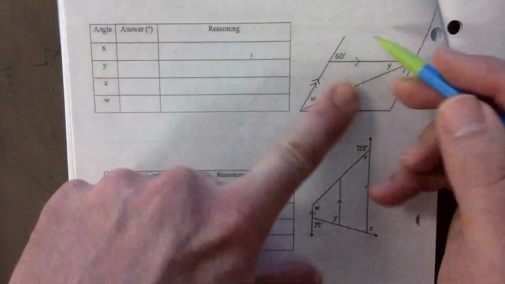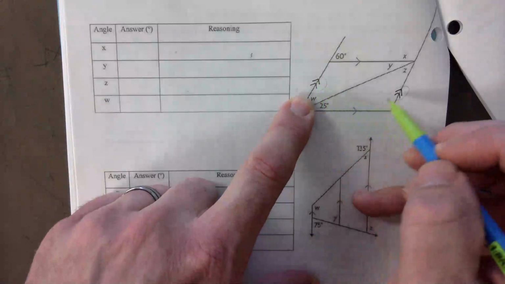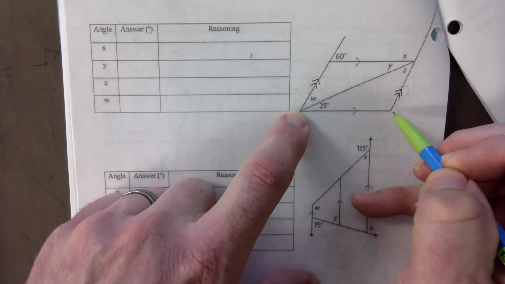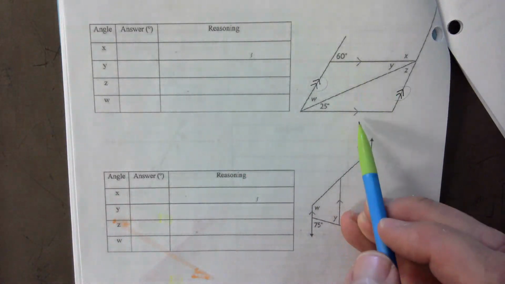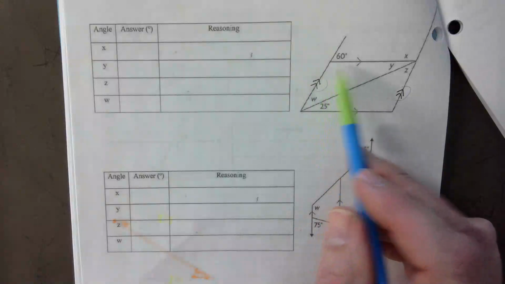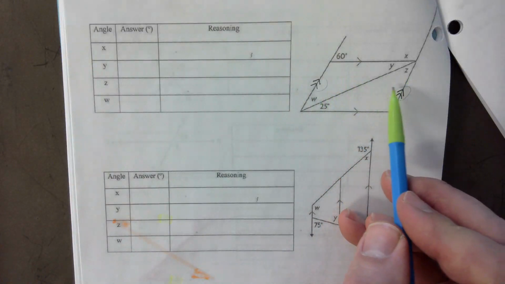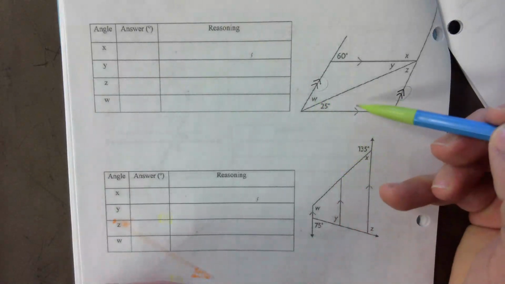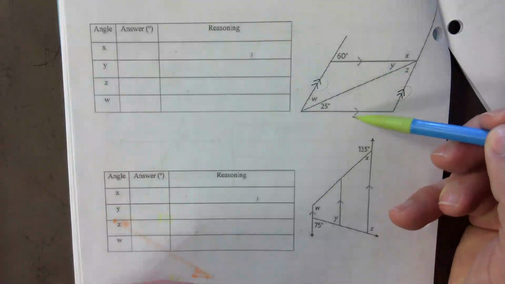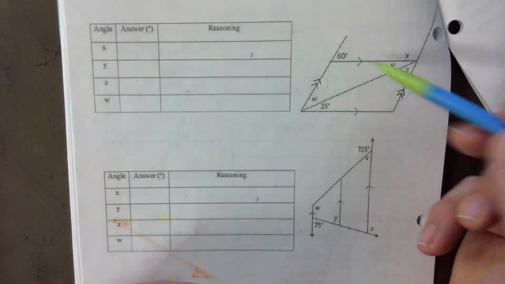How do you start here? Well, the key here is make sure you put these markings down. Which means, listen carefully, this shape here is called a parallelogram, right? So that means that you can use the properties going this way, and you can use the properties going this way. That's what that means. It gives you full license to go in any direction.